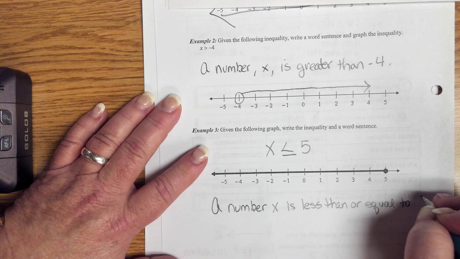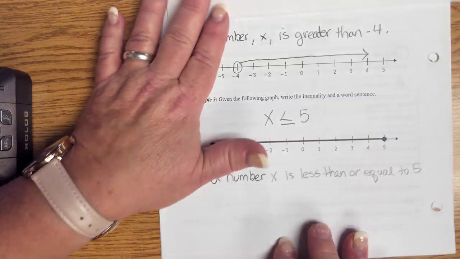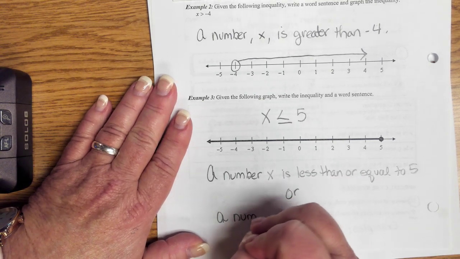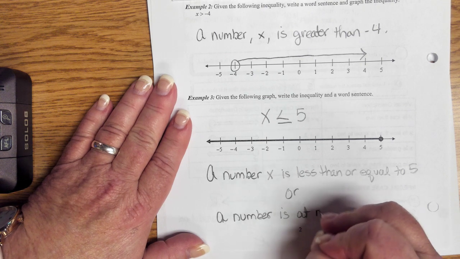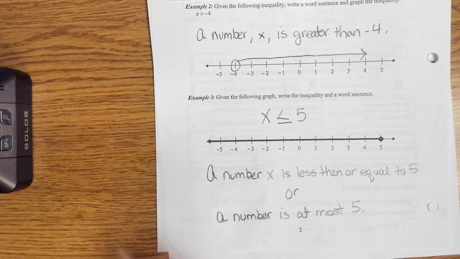Equal to 5. And there are different ways you could write that. I could write a number is at most 5. So you could use any of that terminology from what we gave you on that first page.